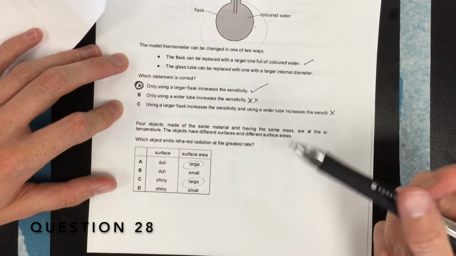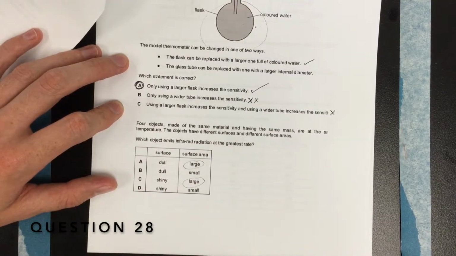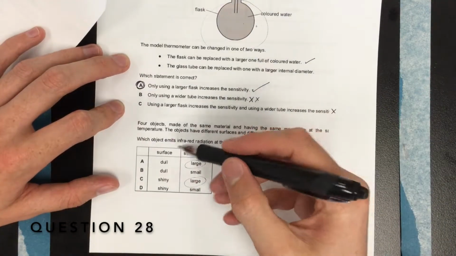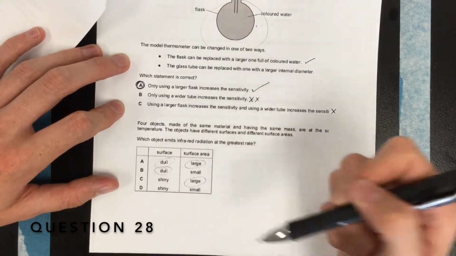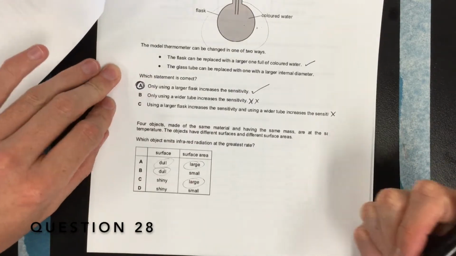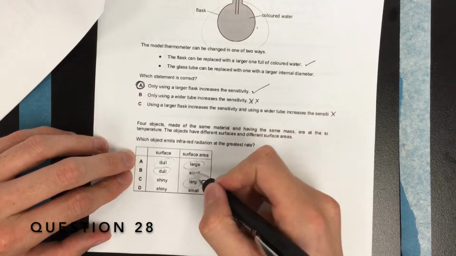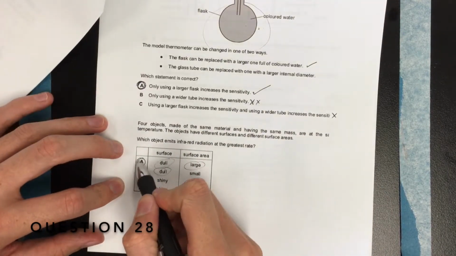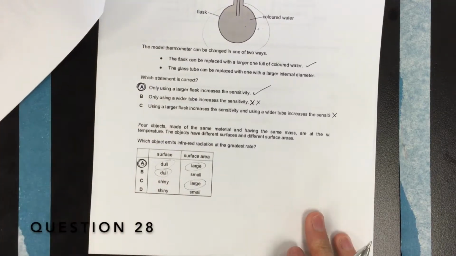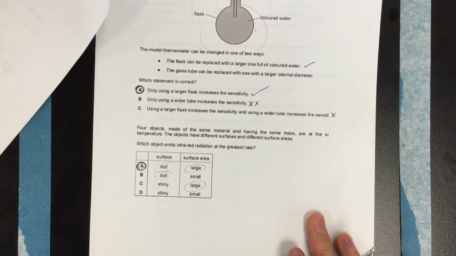Now the surface, remember, we said that black materials are the best absorbers and emitters. So I know that something that is black and matte and dark and of a dull colour is going to be my best emitter. Things that are shiny like mirrors and metals are very bad emitters. So that is my answer here, okay? So now I know that it has to be A because it's the only one that has both. So there you go. That is the multiple choice part of this paper.